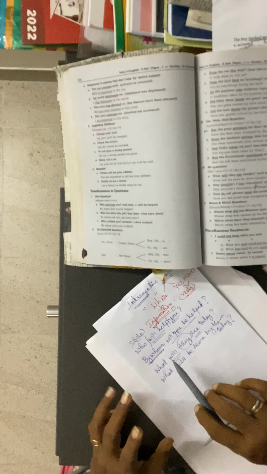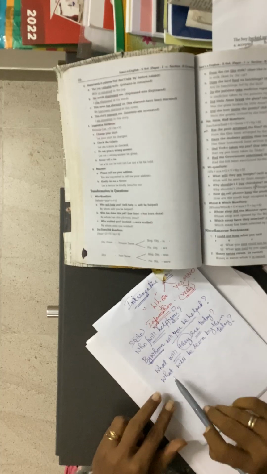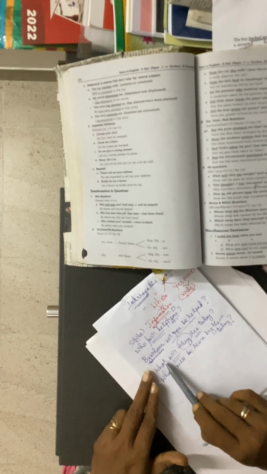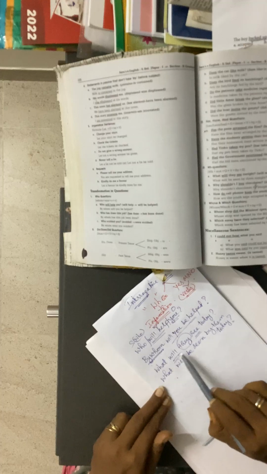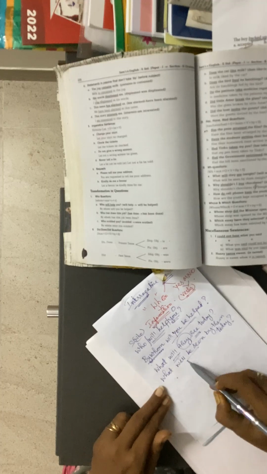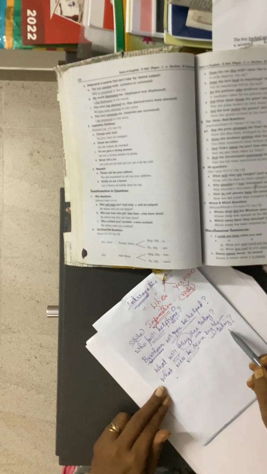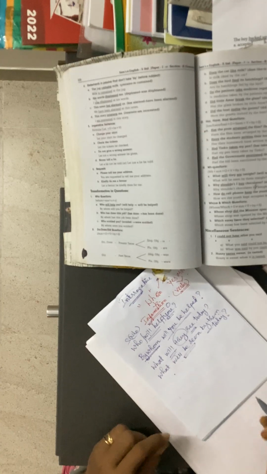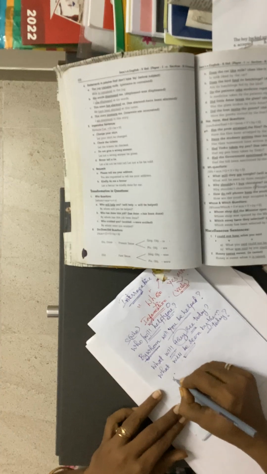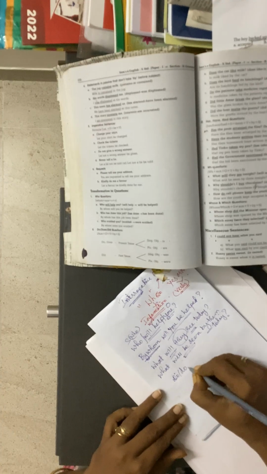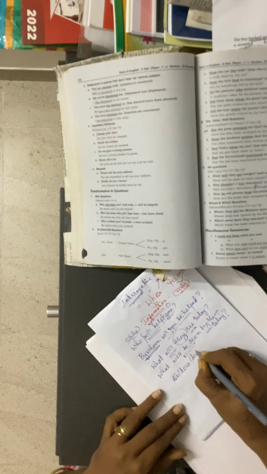So similarly, whose, which, wherever comes, this is the format. You have to transform that with a question word itself, and this verb alone will be changed into passive form. Will see will change into will be seen, and the by object will be transformed into by them today. Got it? Yes.